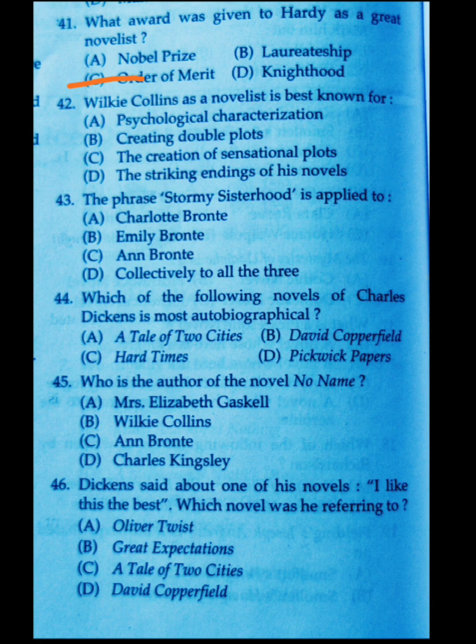Next one, Wilkie Collins as a novelist is best known for. Wilkie Collins is best known for the creation of sensational plots. Okay. Option C again is the correct answer. Next one, the phrase stormy sisterhood is applied to. So it is applied to option D, obviously the three sisters, Charlotte Bronte, Emily Bronte and Anne Bronte. Okay. So option D is the correct answer.